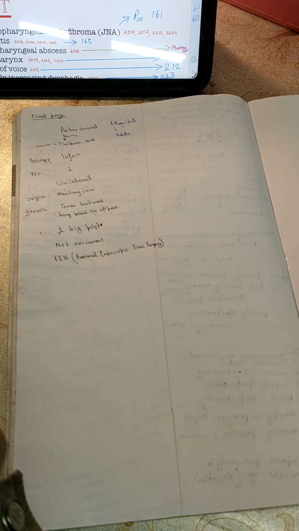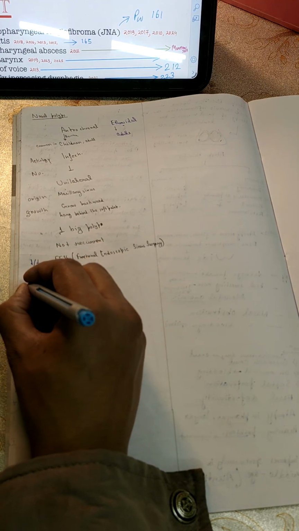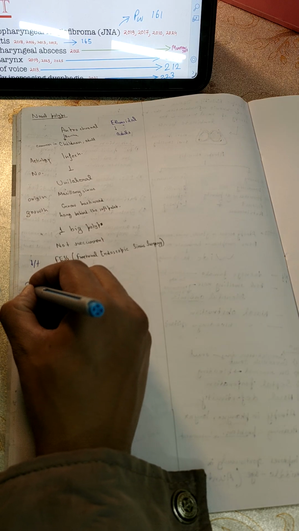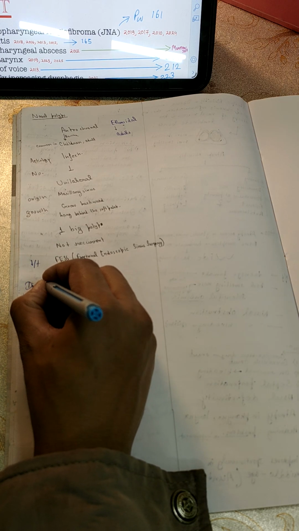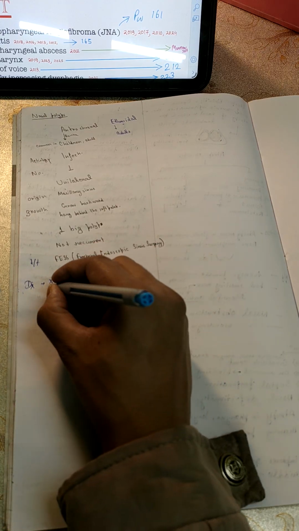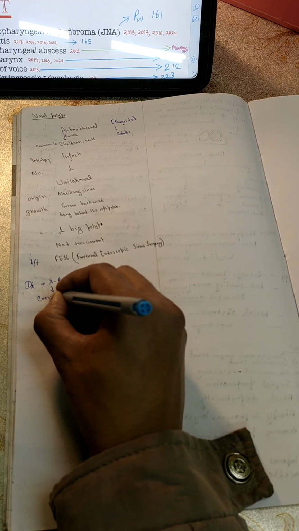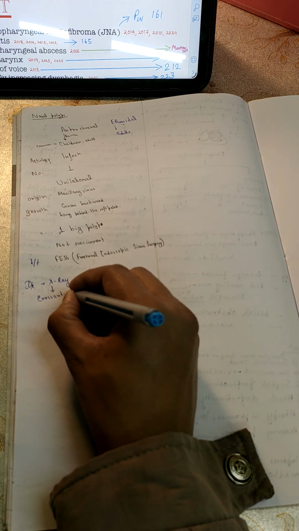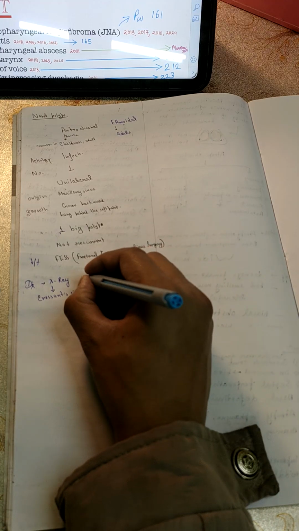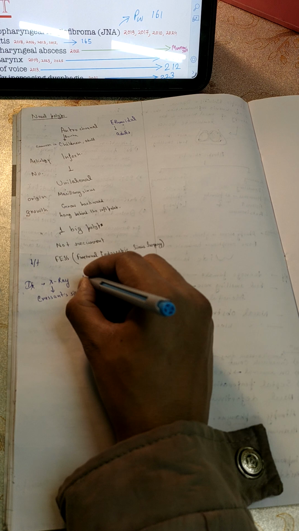And how it is diagnosed: diagnosis is X-ray. In X-ray we see crescent sign. We also do CT, non-contrast CT.